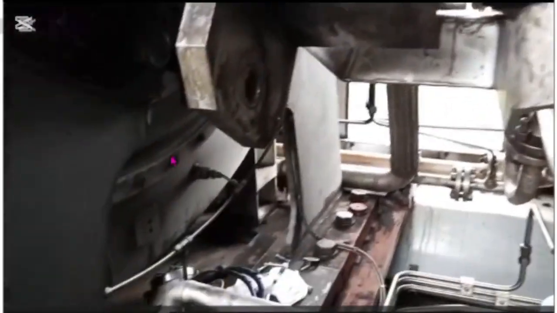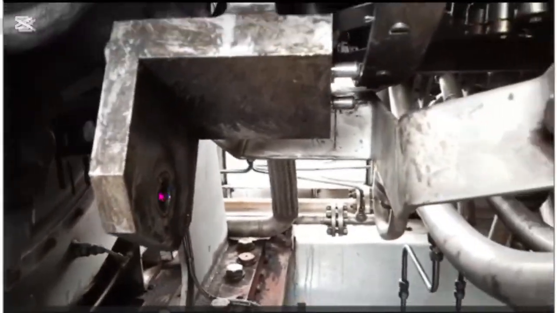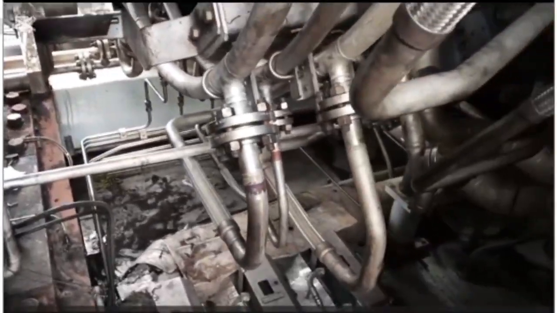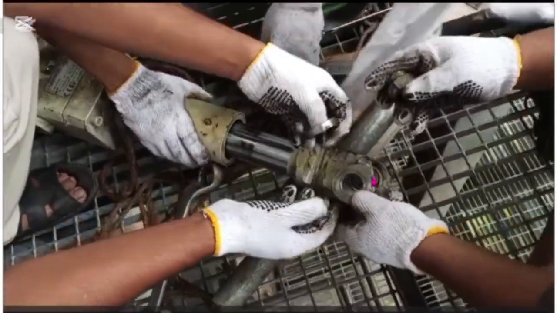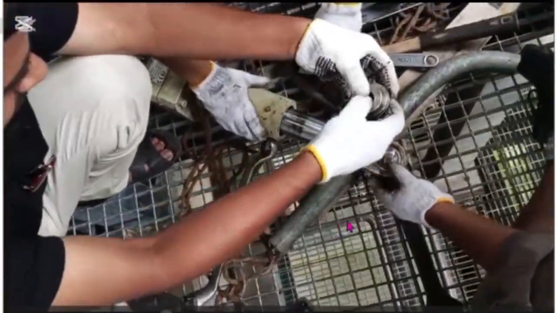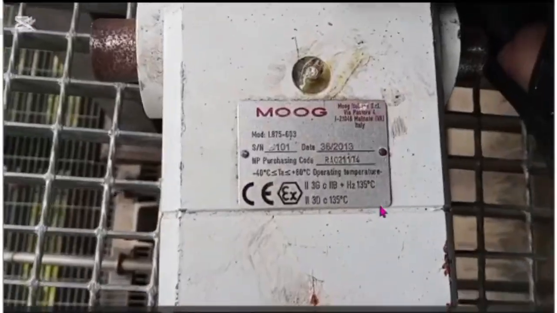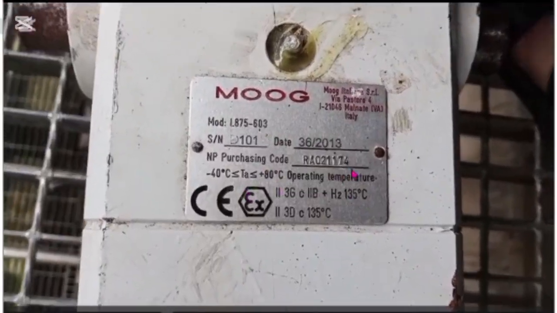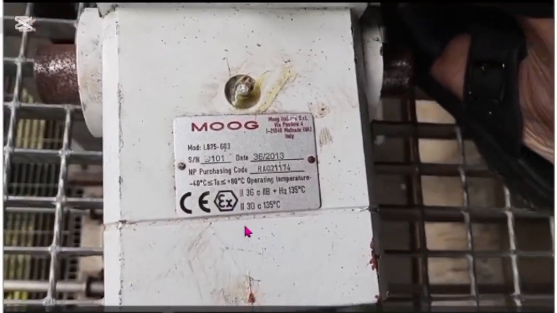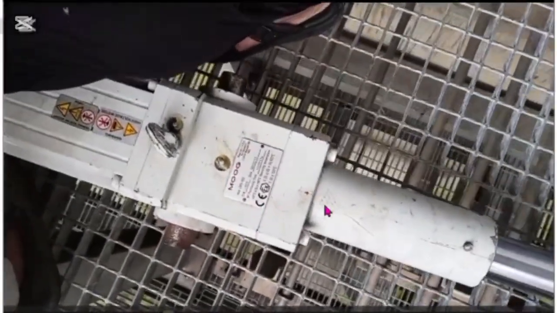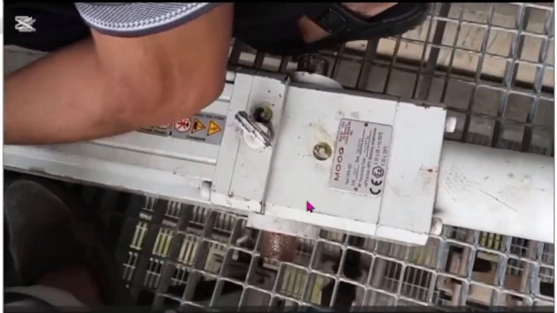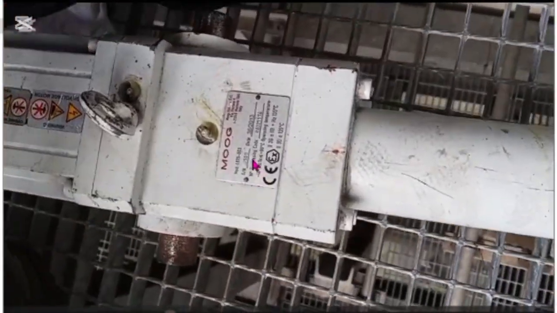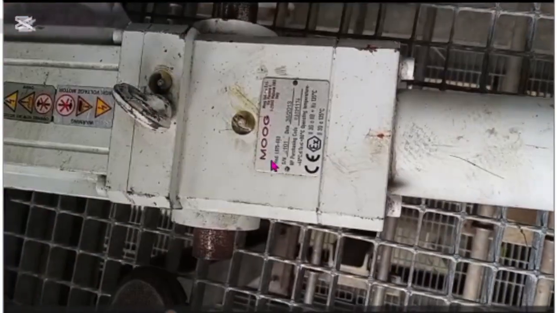This is the IGV position. You see, here is the position, and here the IGV driver unit is to be connected with the help of a bolt, and the inside of the driver unit is opened. This is the Moog controller. The IGV here is manufactured by Moog. You see, this is its nameplate.